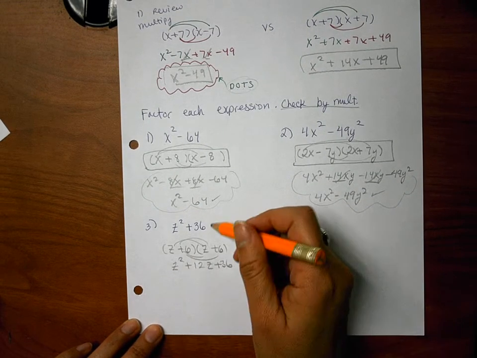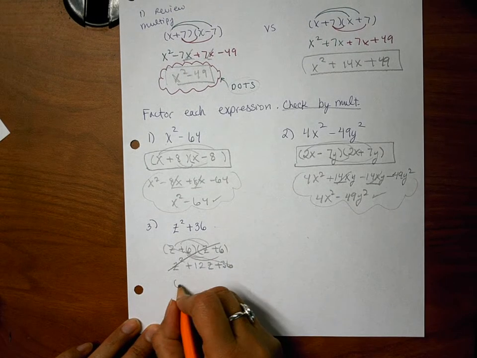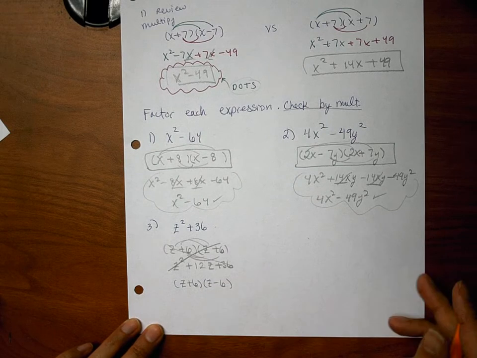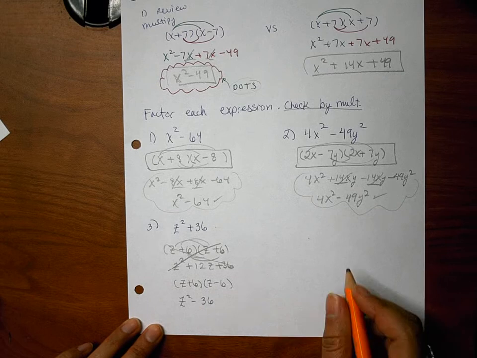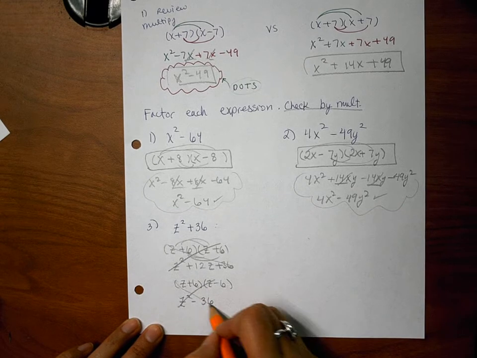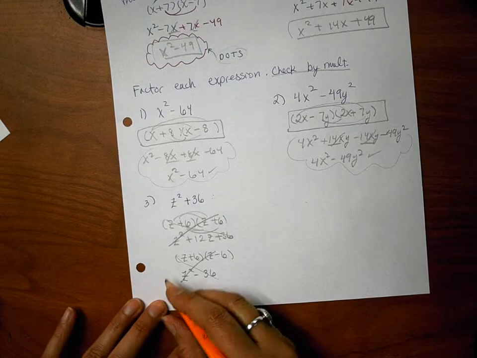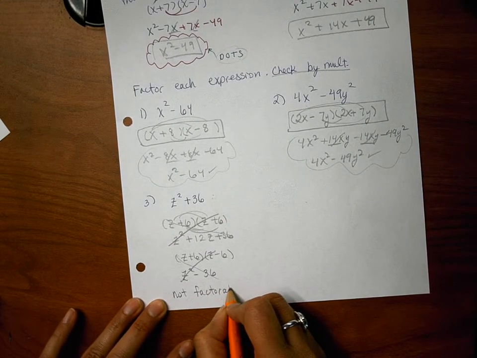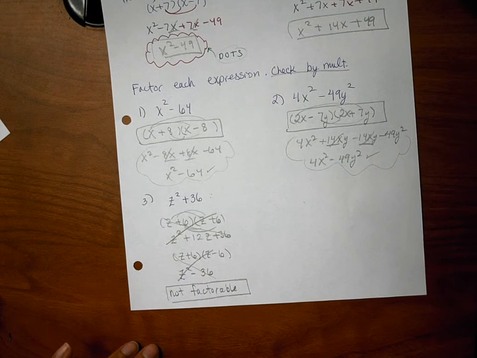Okay, if you've done everything you were supposed to, you should end up with this. And that is not z squared plus 36, so that doesn't work. If you did z plus 6 and z minus 6 and did double distribution, you'd end up with z squared minus 36, which is still not this. That does not work. It is not factorable. It is not possible. Not factorable.